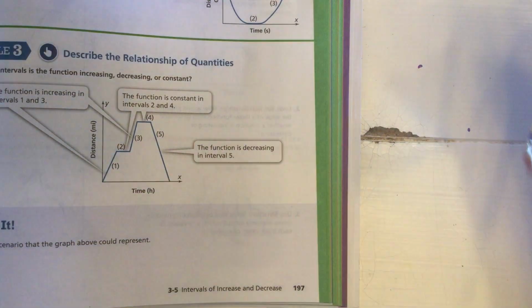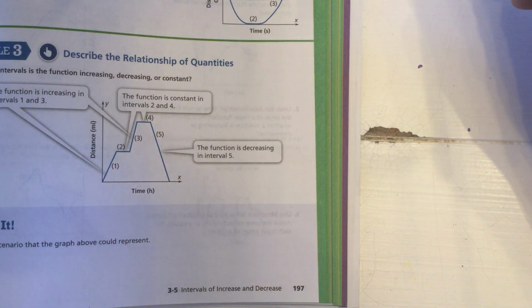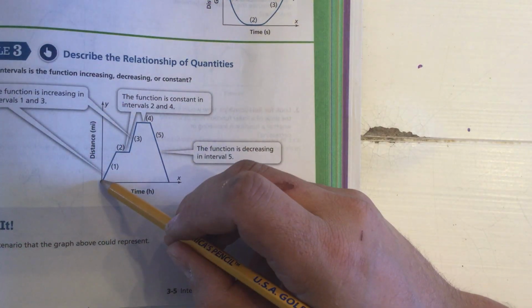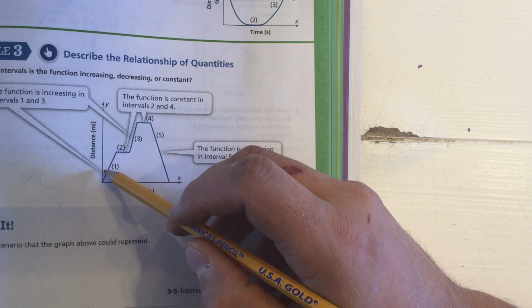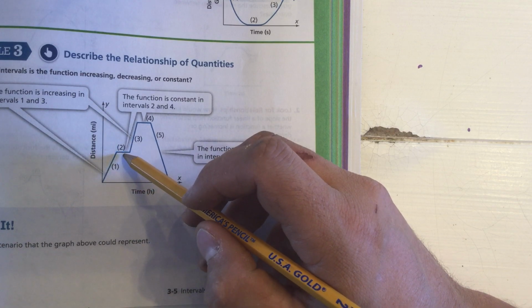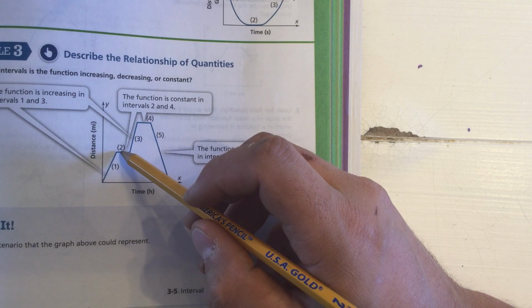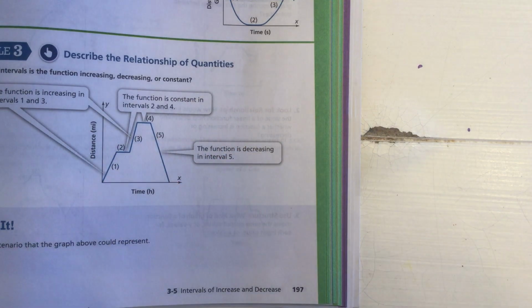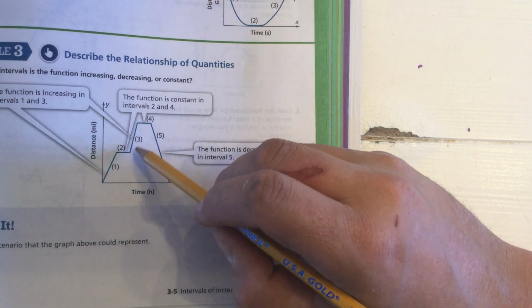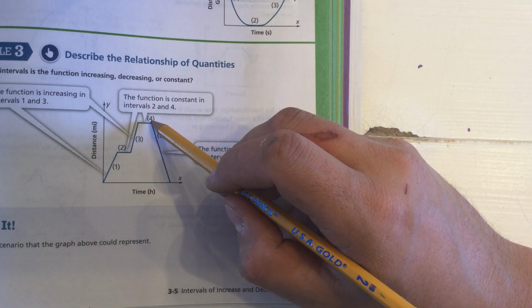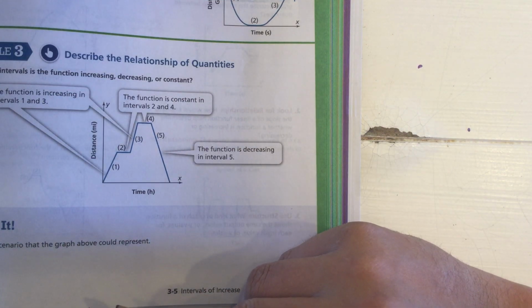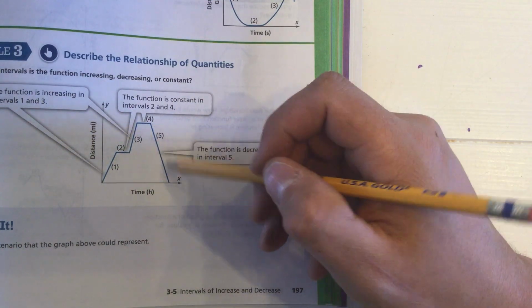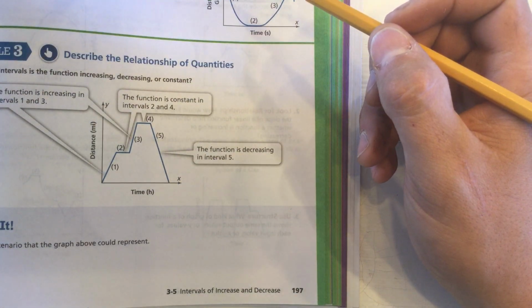This is write a scenario that the graph above could represent. So let's talk about this. As time continues, the distance traveled continues to go up, right? But what happens here? Time kept going, but distance didn't. What did they do? They took a break. They sat down. They stopped moving in some way, shape, or form. And then they increased again, and then they sat down and stopped moving. And then what happened? They must have come back, maybe.